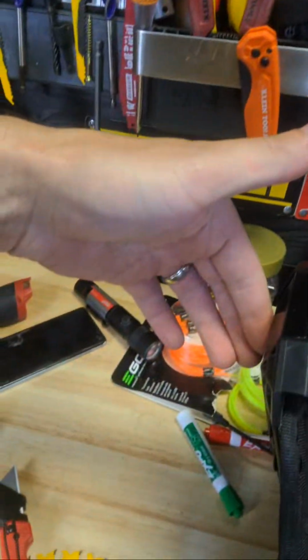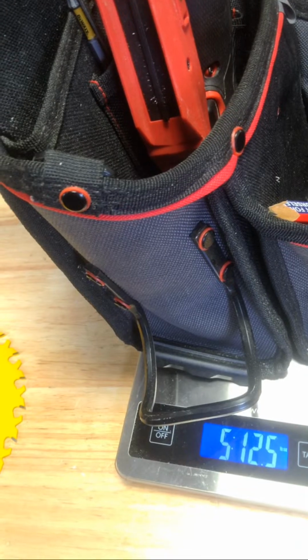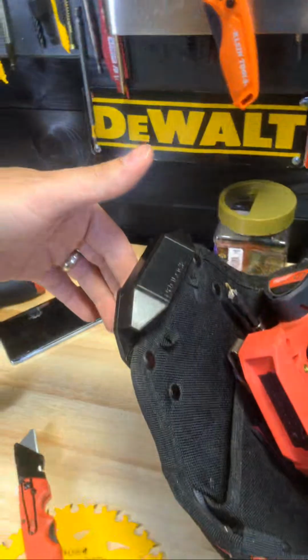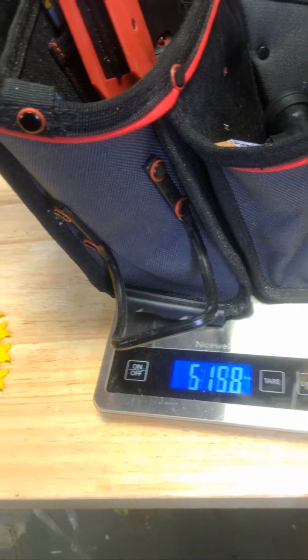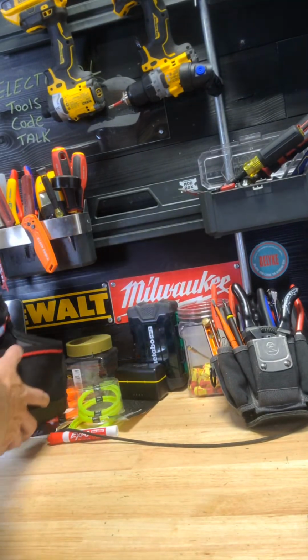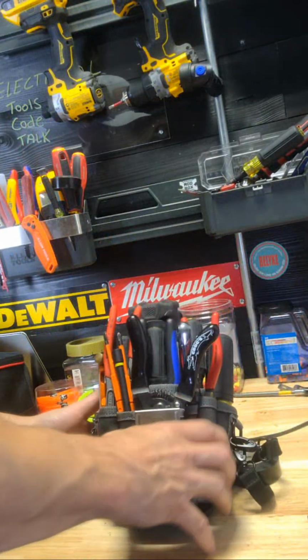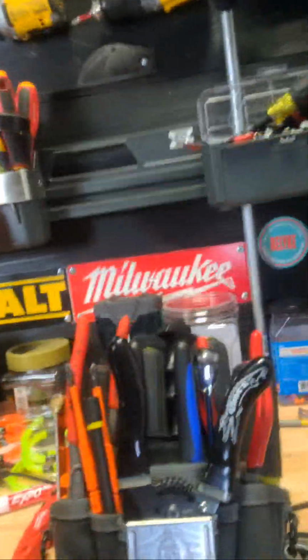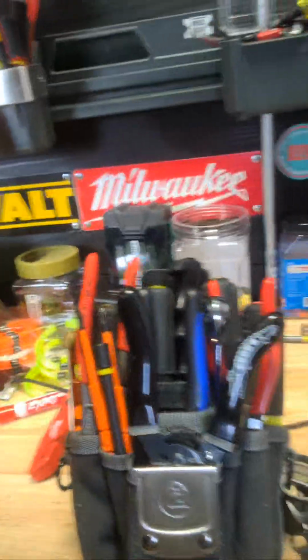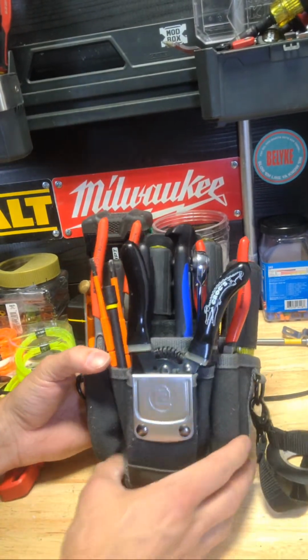I'm also holding up on this, by the way. 6 pounds. See, I'm letting go of it. It's actually heavier than 6 pounds. It just looks like a lot of tools because this thing has a pocket for everything. But this kind of has the best layout that you're probably going to find in a tool pouch, because you've got everything that you could possibly want in one pouch.